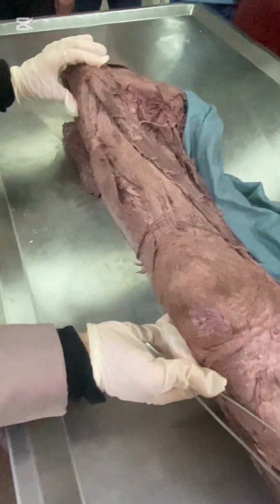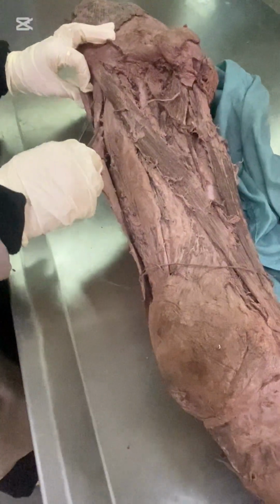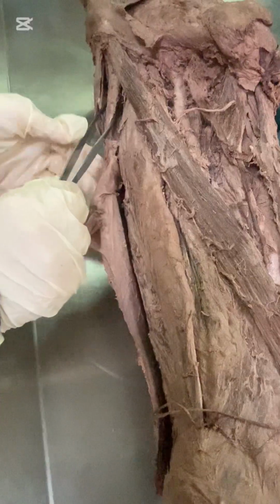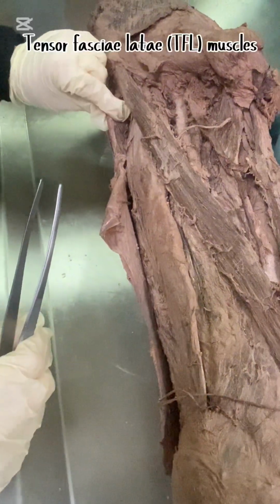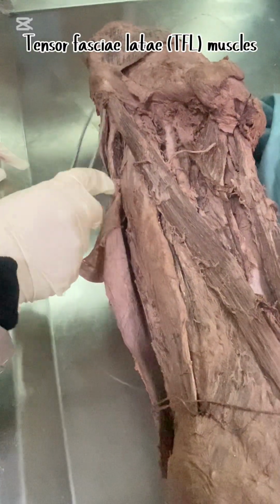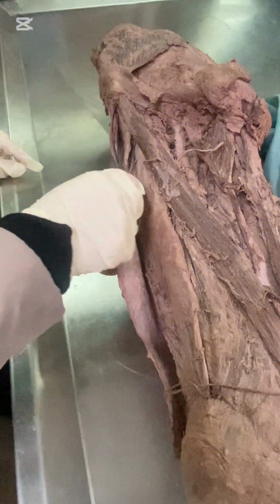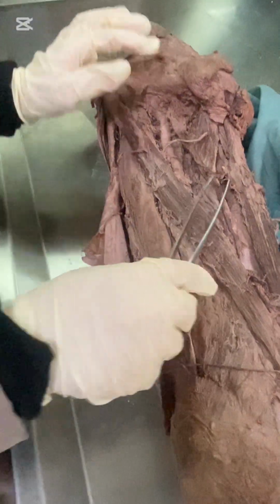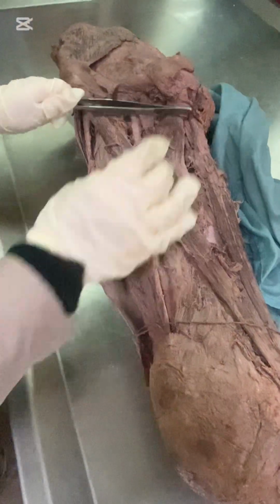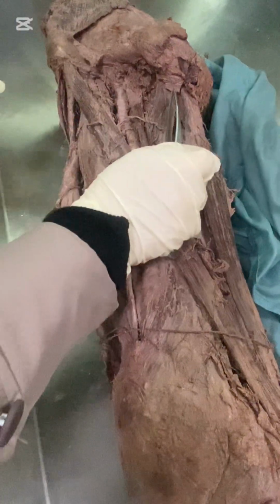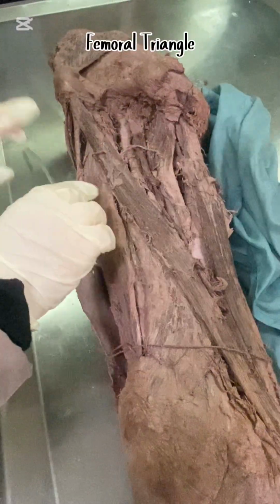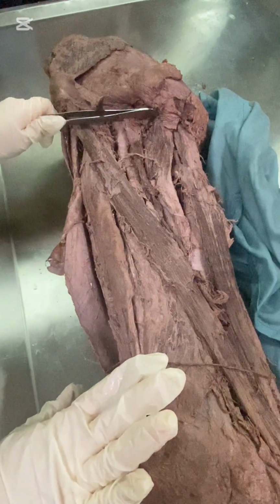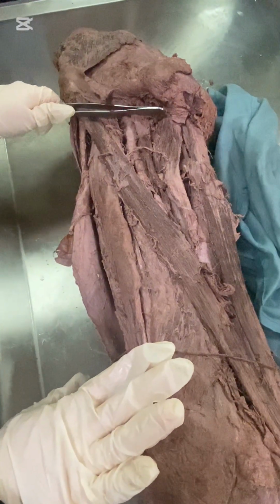Okay? What's the muscle inserting into the iliotibial tract from the front? Tensor fascia lata. This is the tensor fascia lata. Okay? Now we have this triangle in here called the femoral triangle. The base is formed by the inguinal ligament.